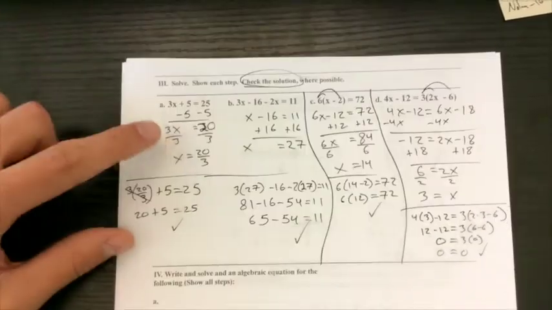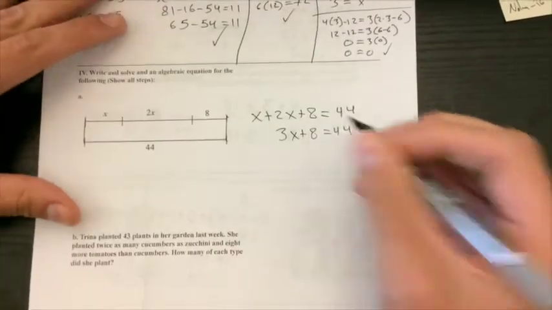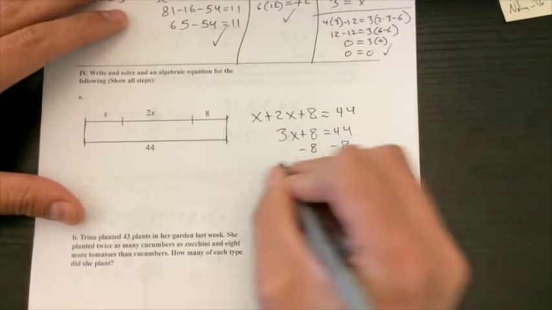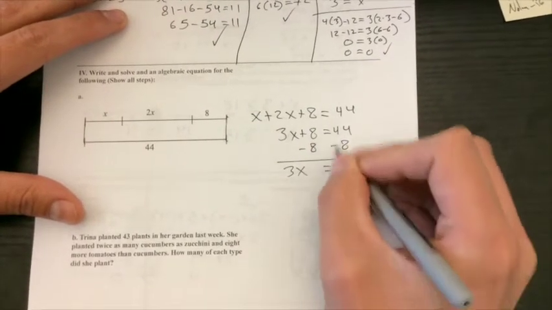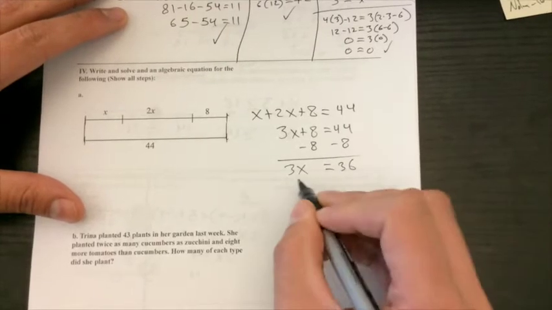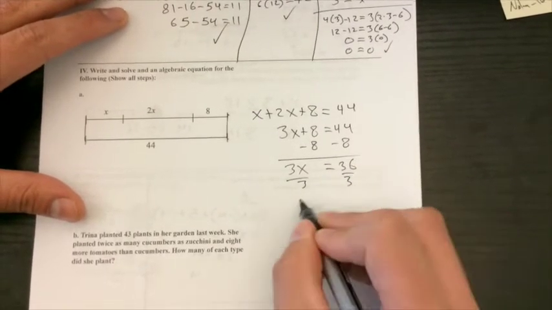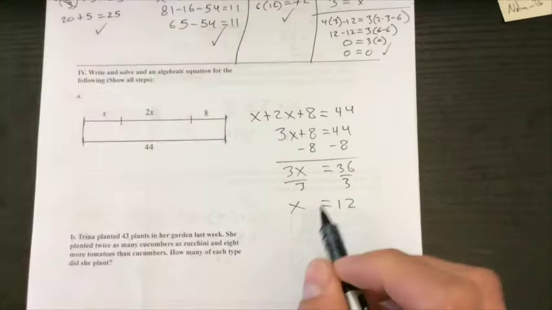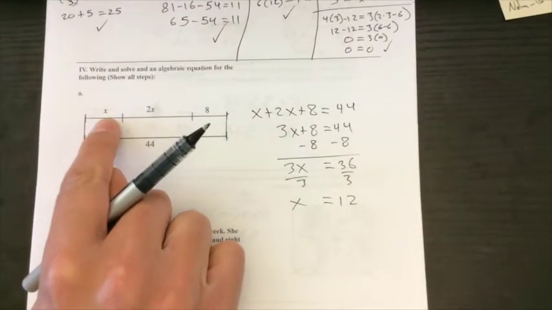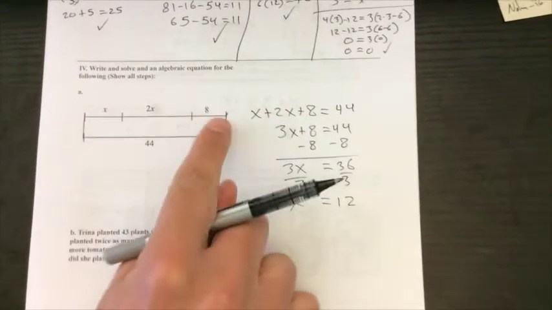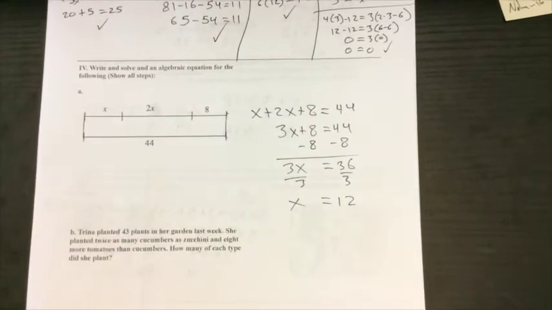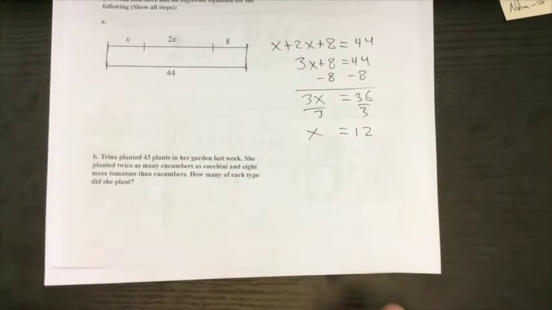Now you're just solving an equation just like you were up here. So subtract 8 from both sides. 3x equals 36 and divide by 3. X equals 12. You didn't have to plug this in, but if you plug this in, that'd be 12 plus 24 would be 36 plus 8 is 44. And on to B. B was tough.